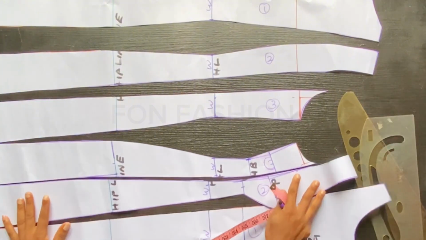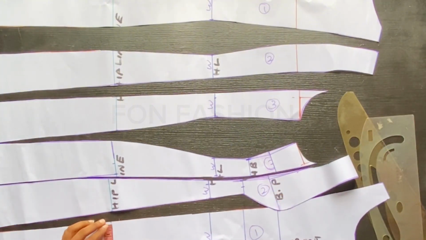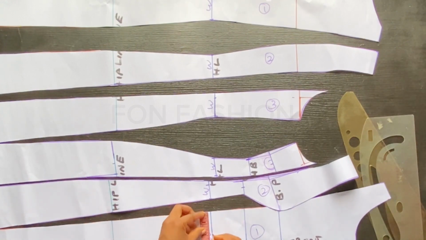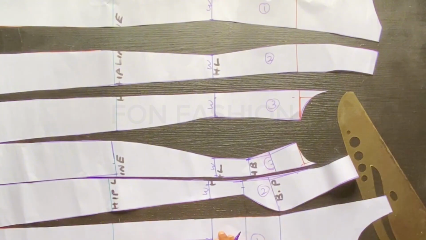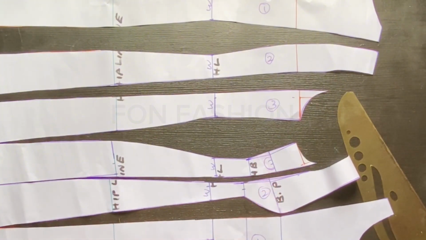dress. What I'm going to do now is to divide whatever I have on my patterns by 2 and create a line to my waistline because I want my dress to have fitting at the top. Then for the down part, I want it to be flared.